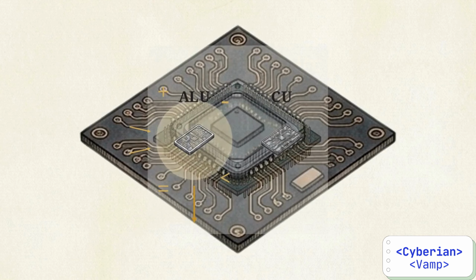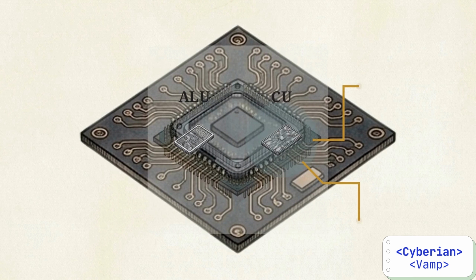The control unit does not perform any math itself. Instead, it acts as a manager, orchestrating the flow of operations and routing instructions to the rest of the system.